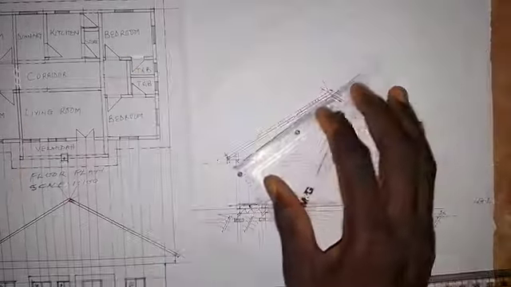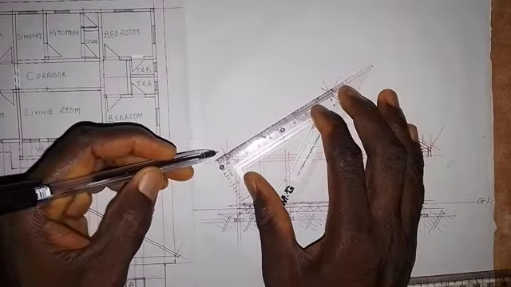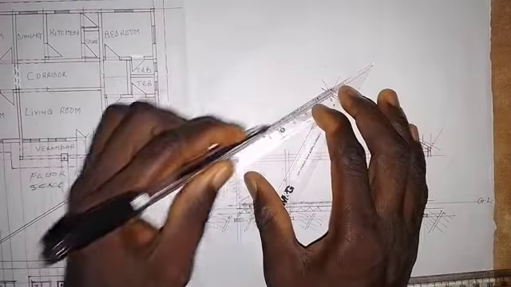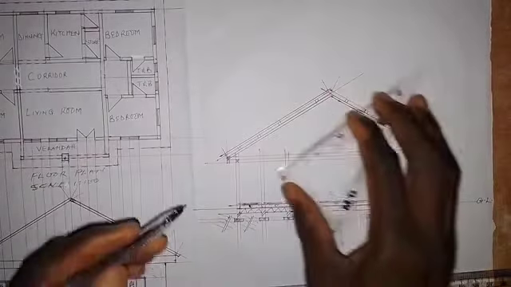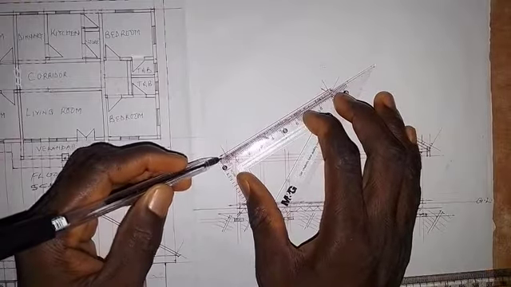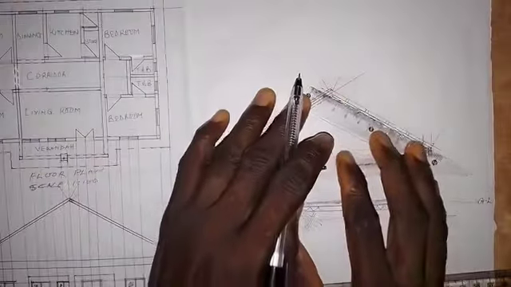Okay, so we are going to join this together. So let's make it a thick line at once. Okay, so we also make this line a thick line here. Then coming to this side, we do the same thing.